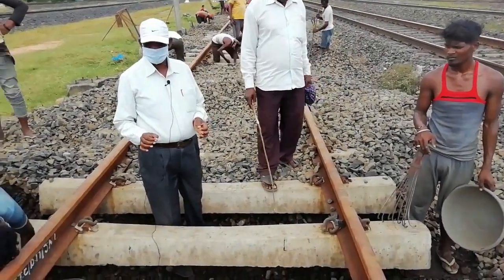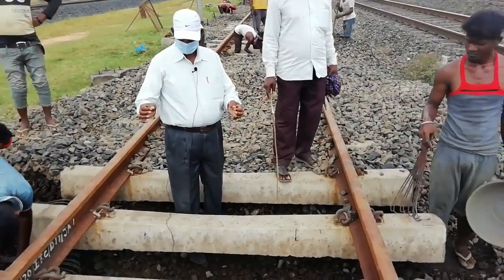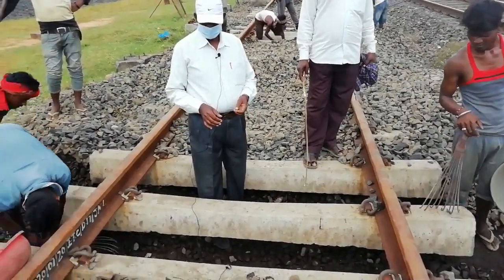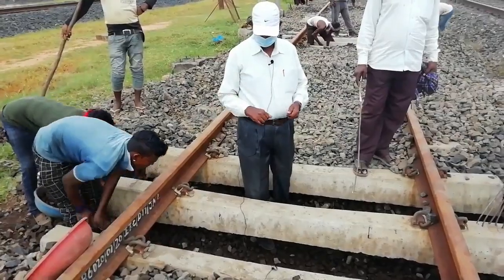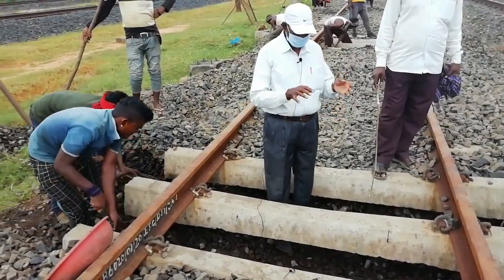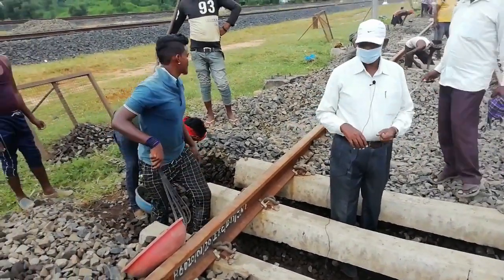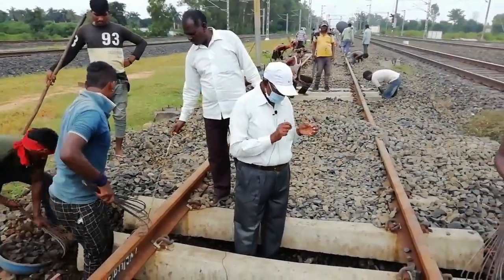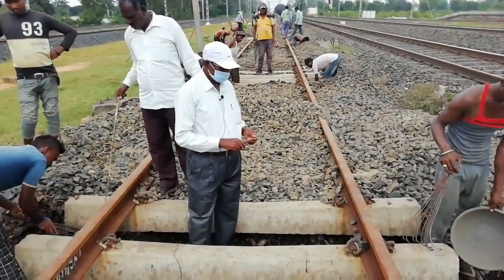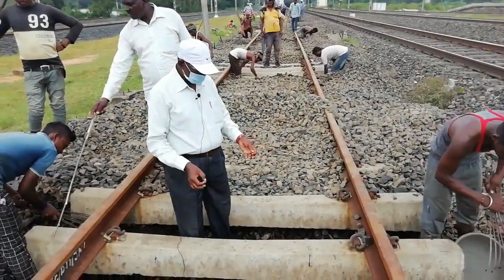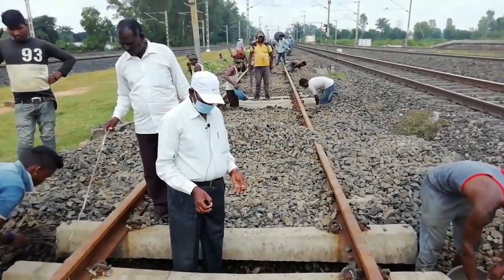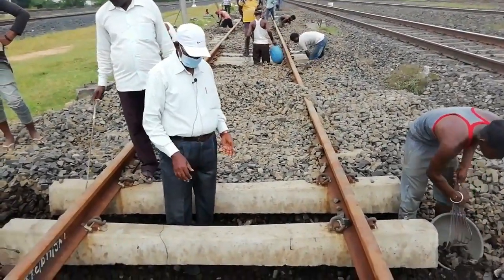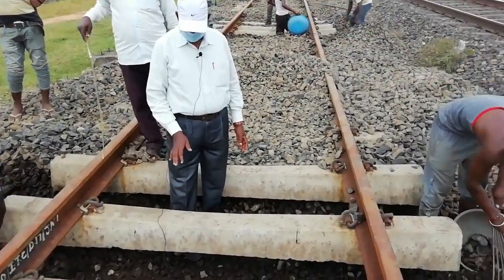Today our topic is existing loop line deep screening. Why is the existing loop line so important? In yard modification, the existing loop line is converted as a third main line.